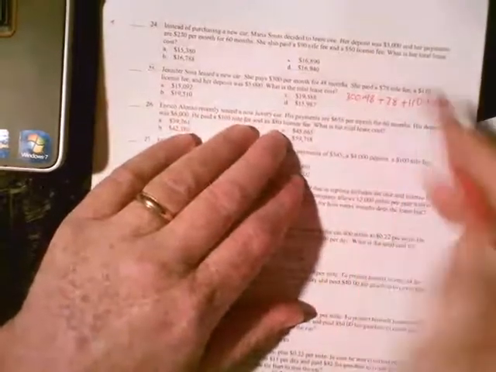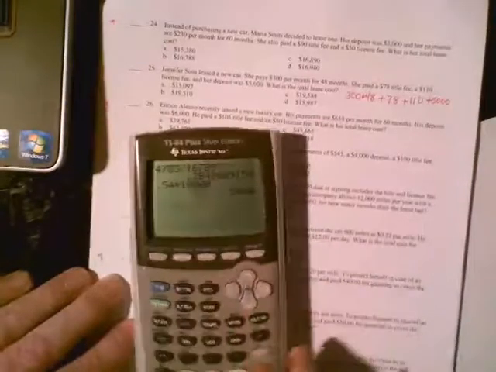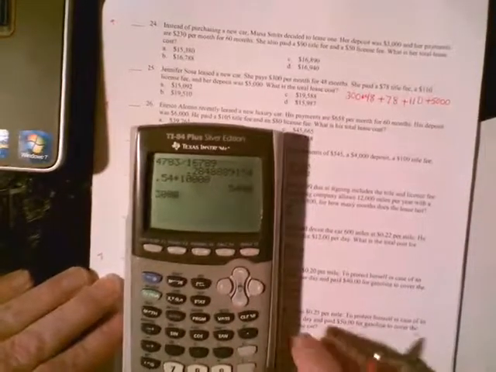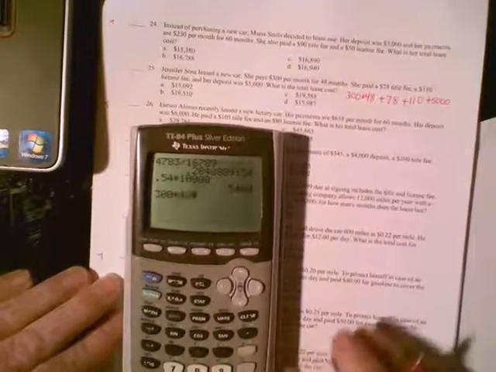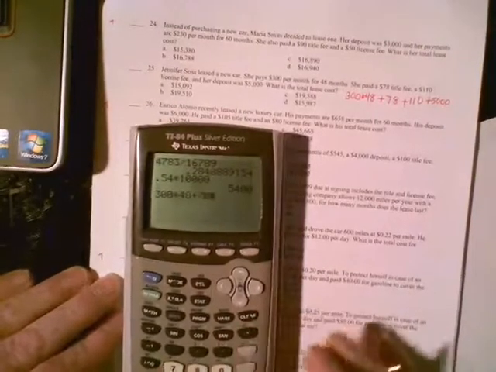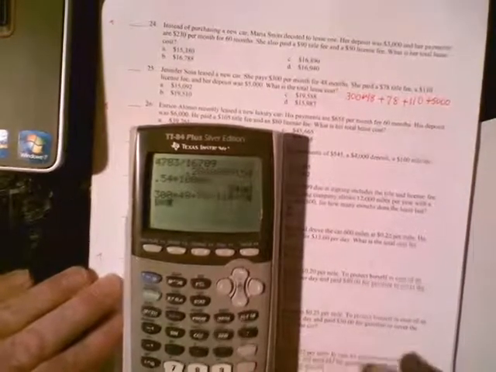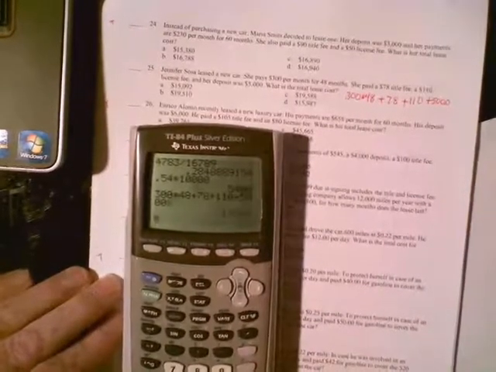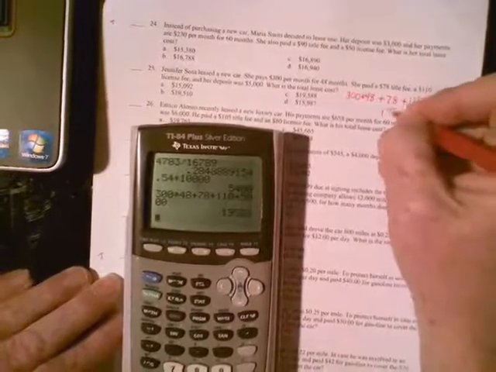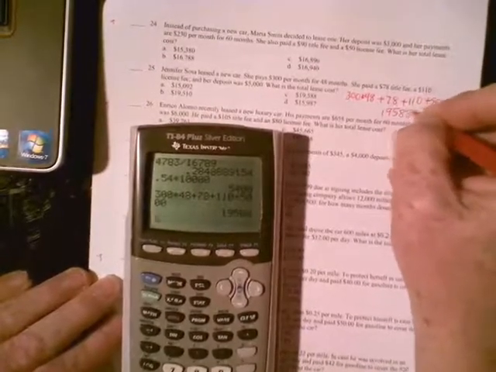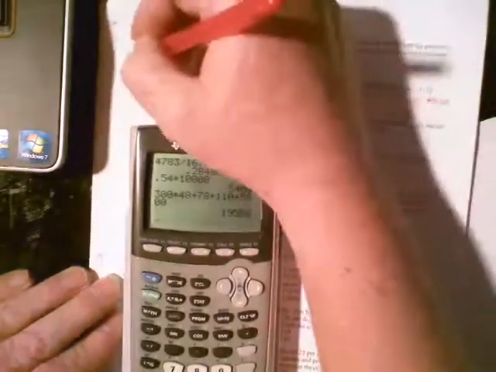We could punch it all in just like it is right there. So 300 times 48 plus 78 plus 110 plus 5,000. And I end up with $19,588, which is letter C.